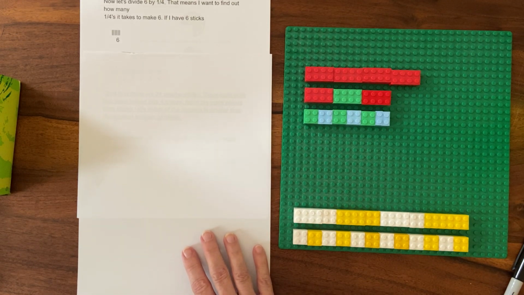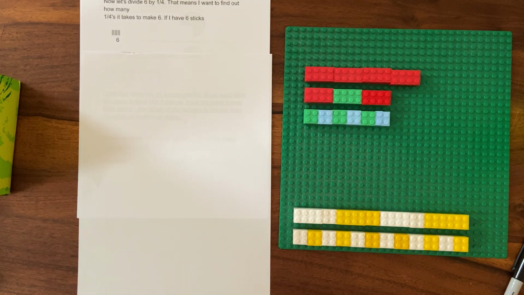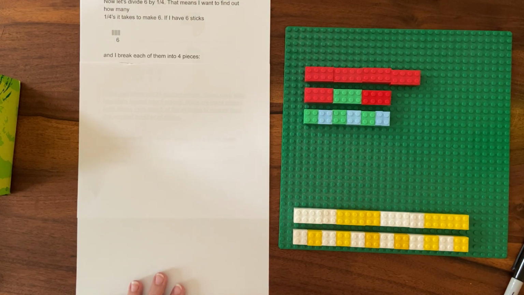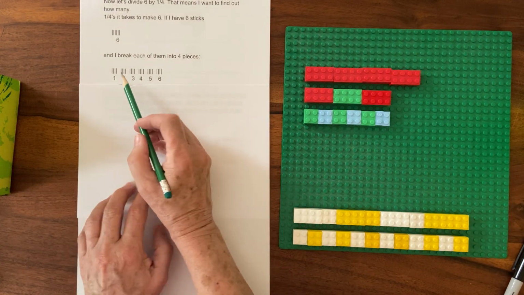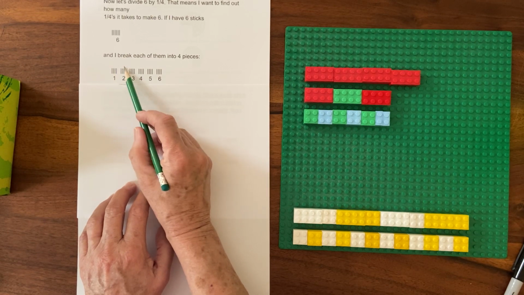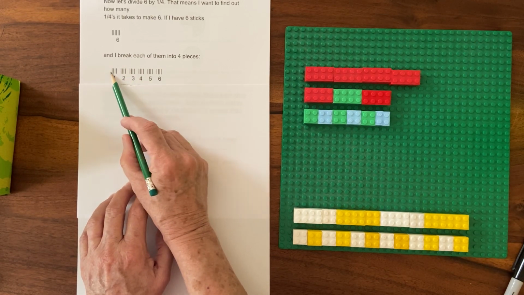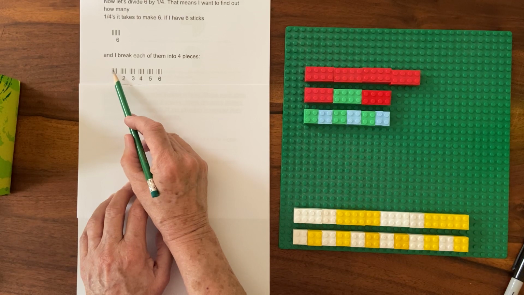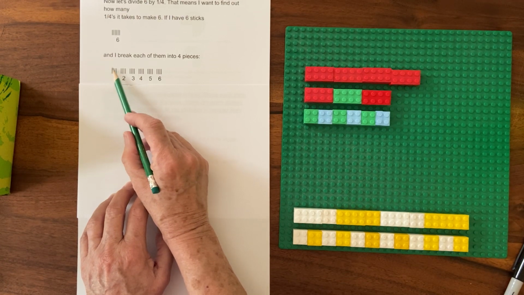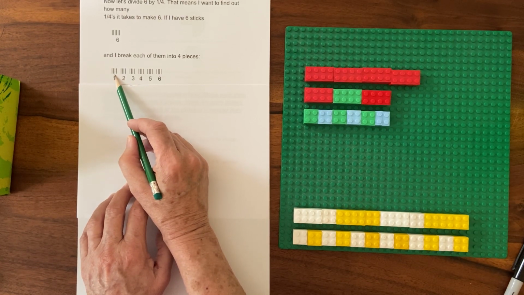But now I want to divide them into 1/4 each. So I've got to break up my sticks. I'm going to break each stick into 4 pieces, right? So there's 1 stick, 2 sticks, 3 sticks, and there's the 1/4, 2/4, 3/4, 4/4. So that's my whole stick, right?